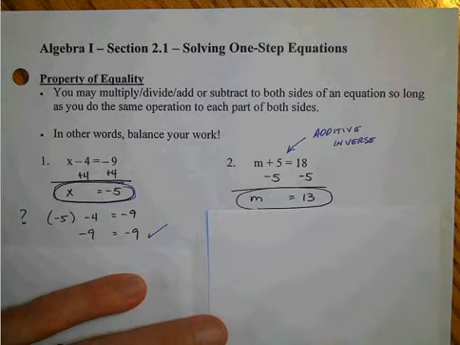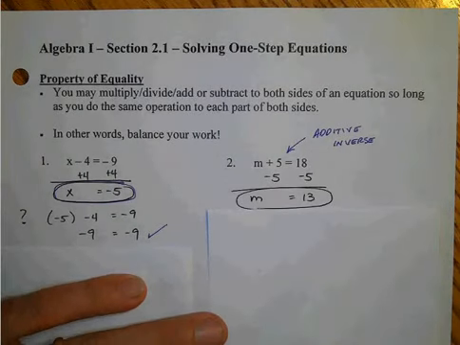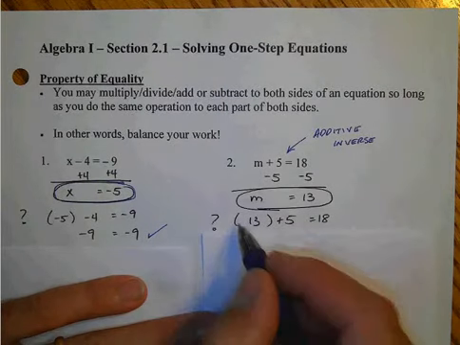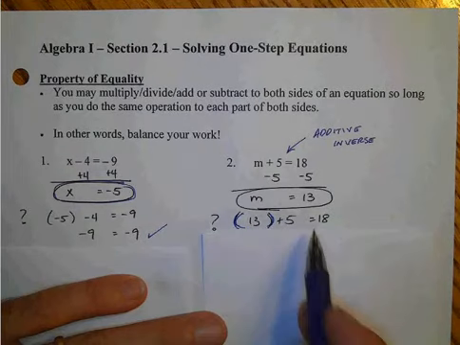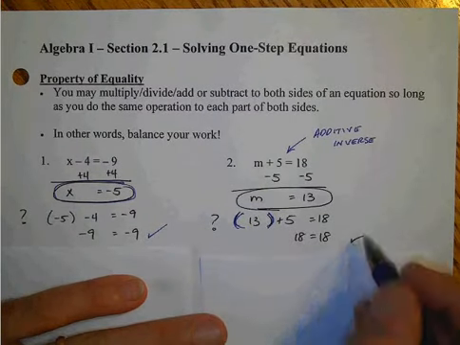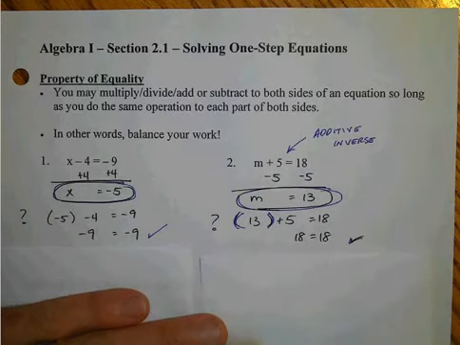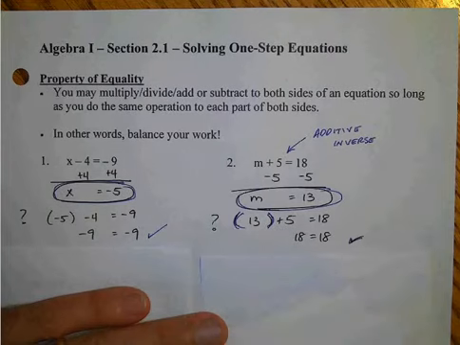Now I realize you probably knew that very simply, but remember the thing that we're trying to learn today is the process, not necessarily that the answer is 13. Now let's put our number 13 back into the problem. Notice I use parentheses when I put my number back in. So 13 plus 5 obviously is 18, so I check it off and I circle my answer. Once again, on your homework, you're going to do the problems on the left-hand side and you're going to do your check on the right-hand side.